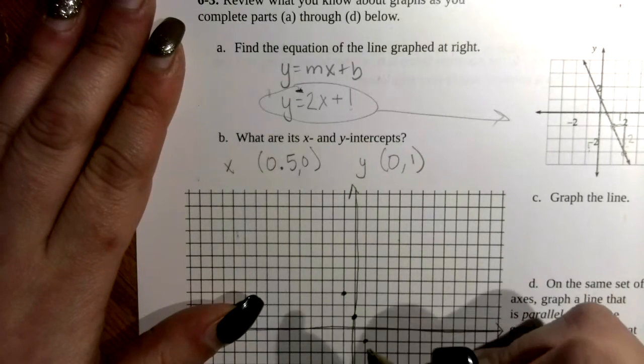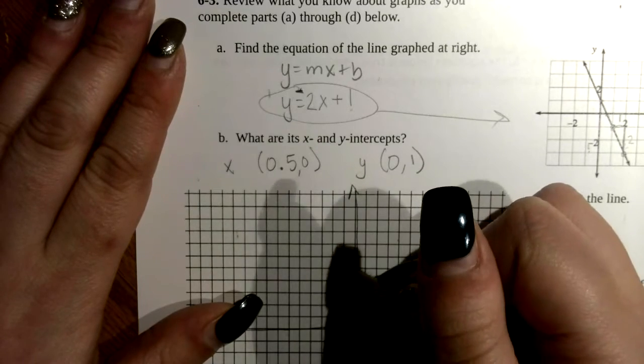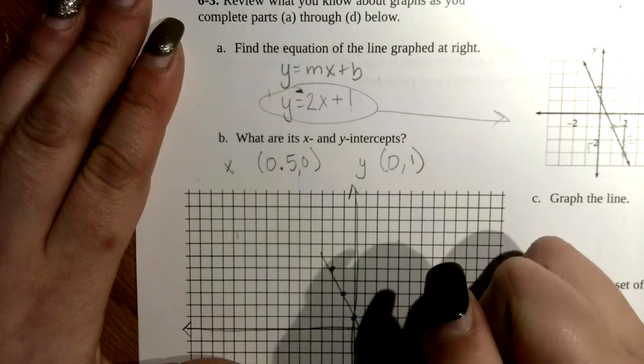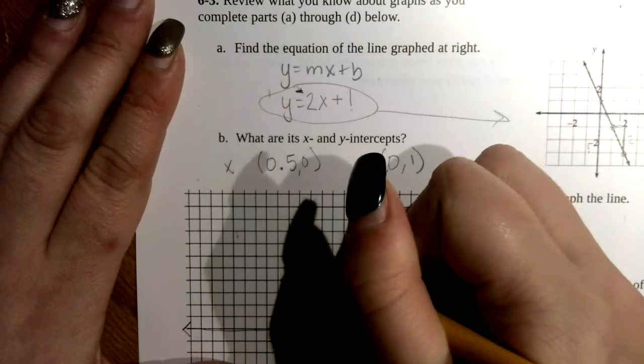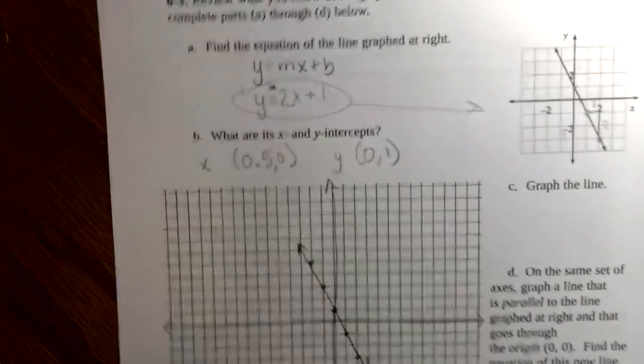I need you to have at least, let's just put 5. 1, 2, over 1. So we have enough here to see our line, right? And then I'm going to connect my points, right? Because in order to have a line, we need to have points that are connected. There we go. Okay. Now that we have it graphed.